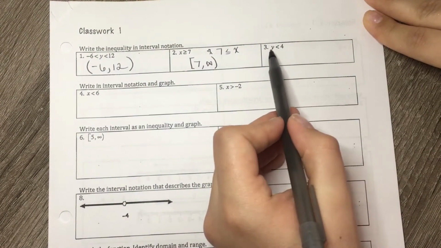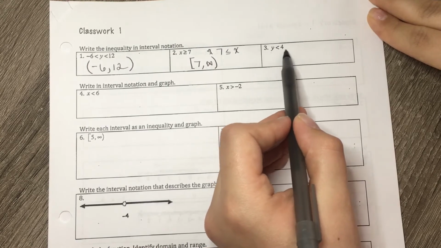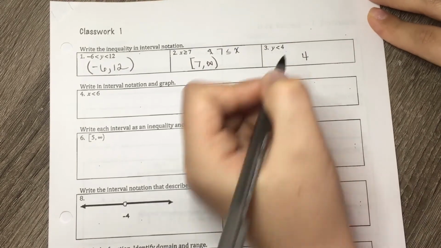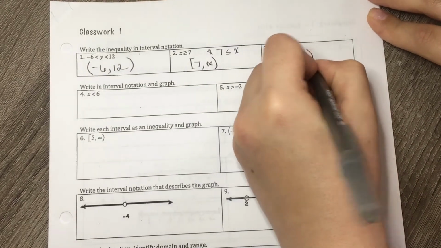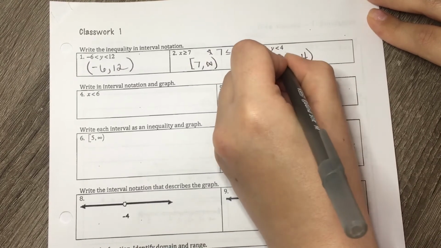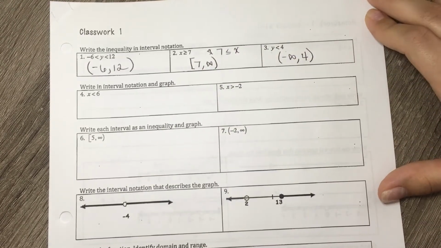All right, here we are. Now I'm written in order from least to greatest. Y is less than 4, so my 4 is on my right-hand side. I'm not inclusive of 4, and then I'm coming from -infinity because I can be any value less than 4.